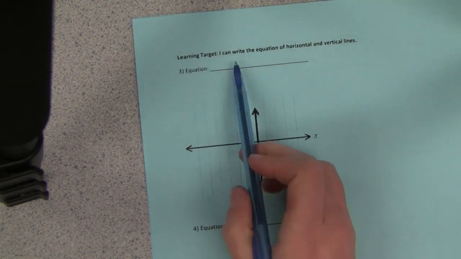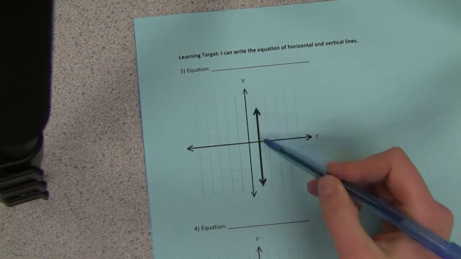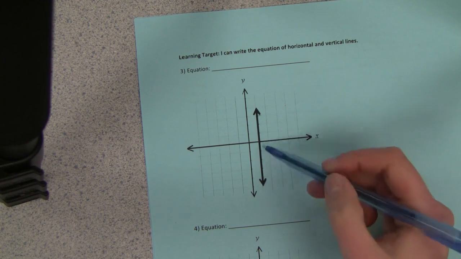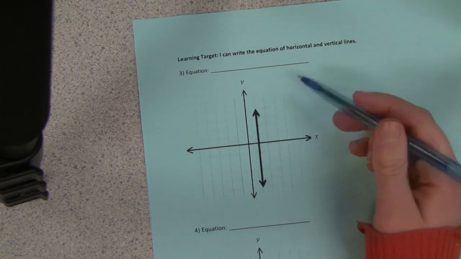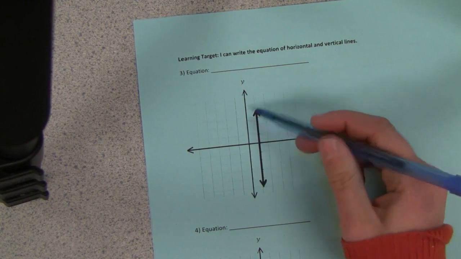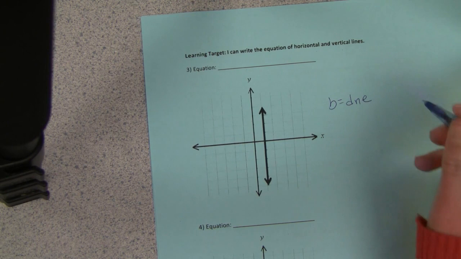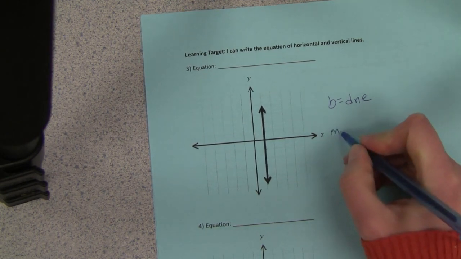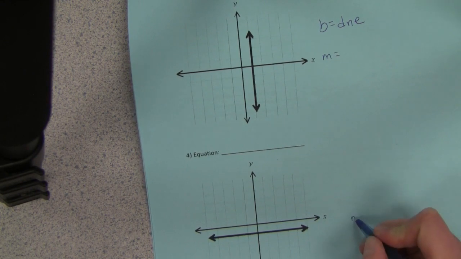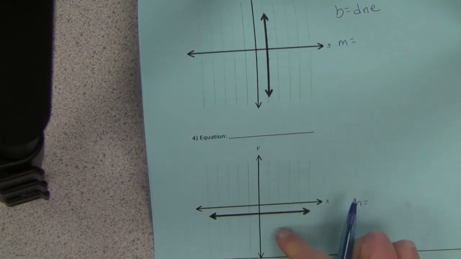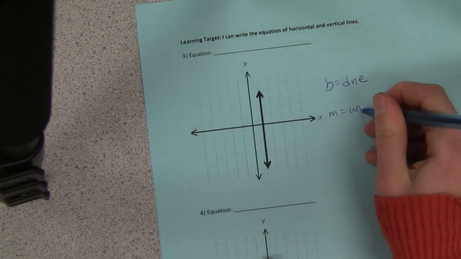Okay, the next learning target, I can write the equation of horizontal and vertical lines. This line, what is it? Is it horizontal or vertical? It is vertical. And we learned that if I have a vertical line, there's a problem. It doesn't have a y-intercept. So b is DNE, which means does not exist. And my slope, we need to understand the difference between when a slope is equal to 0, like it is here with our horizontal line, and when a slope is, we say, undefined.